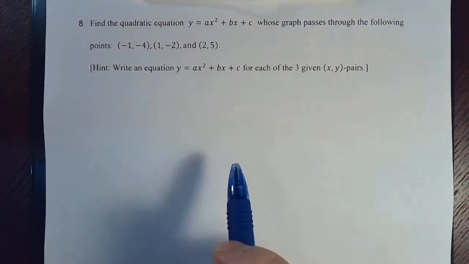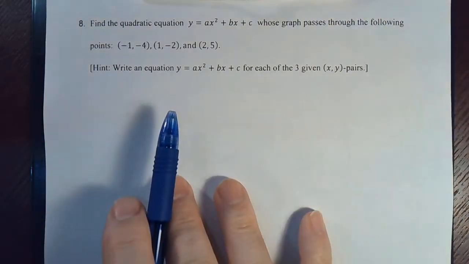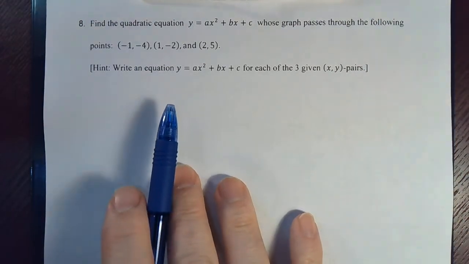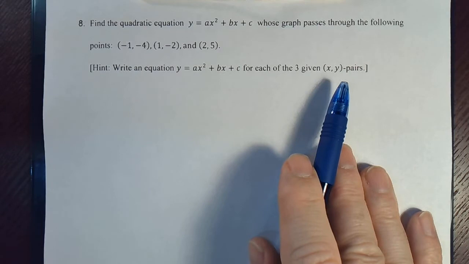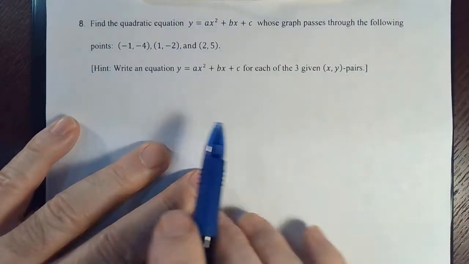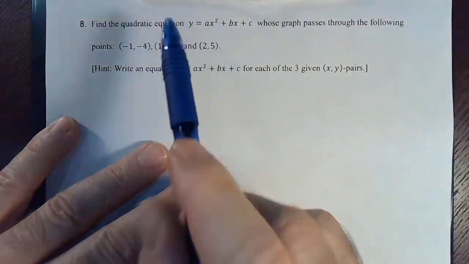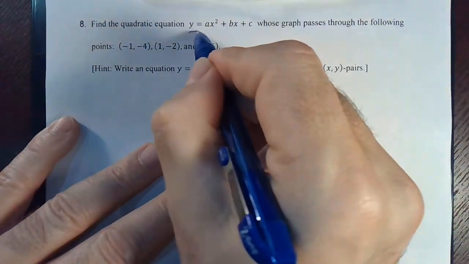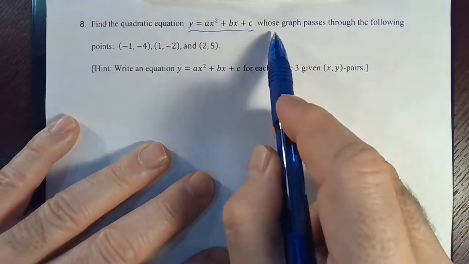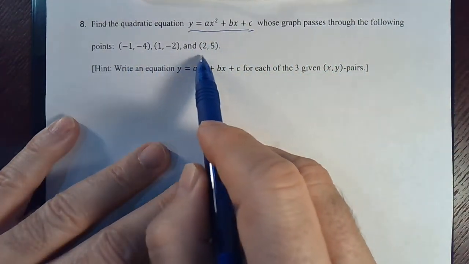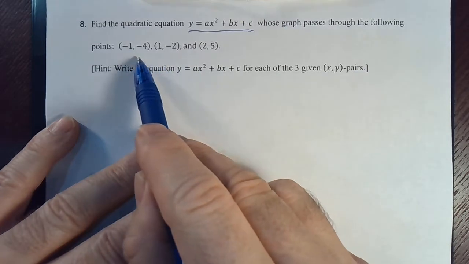Okay, our last example in this section might look a little tougher, but it really isn't. We just need to set up the problem properly, and I think you'll find it's easy once we get it set up. Find the quadratic equation y equals ax squared plus bx plus c, whose graph passes through the following 3 points.